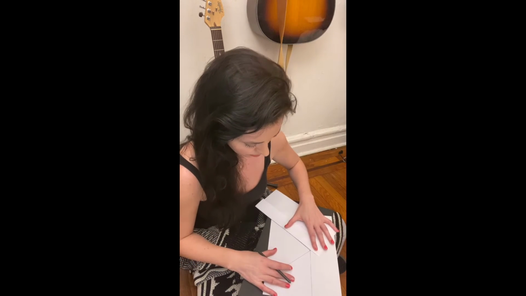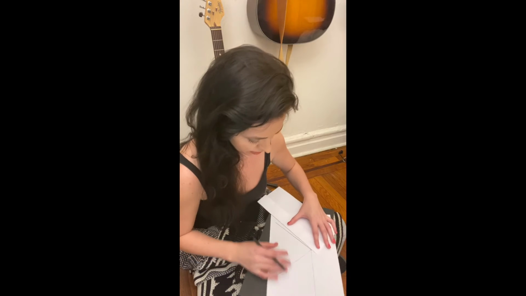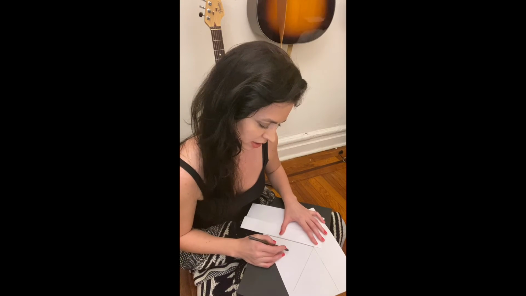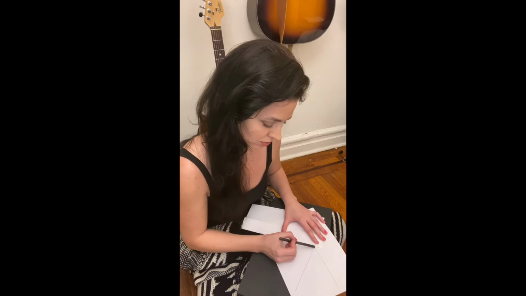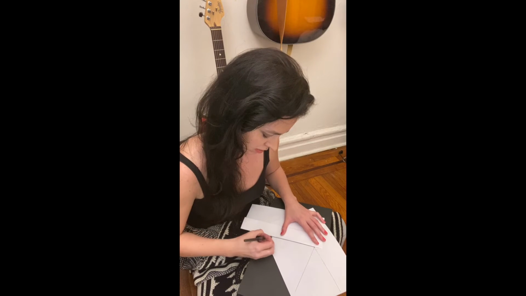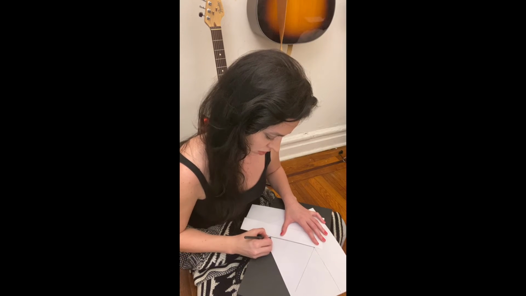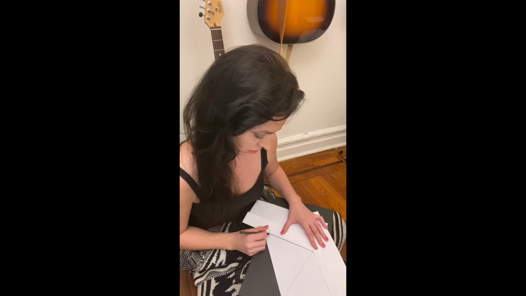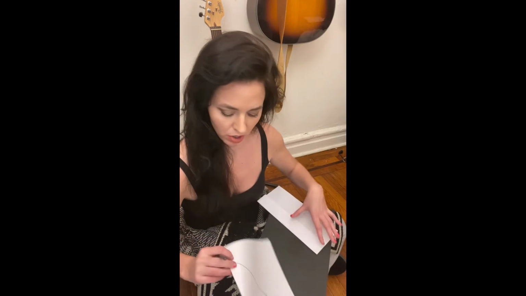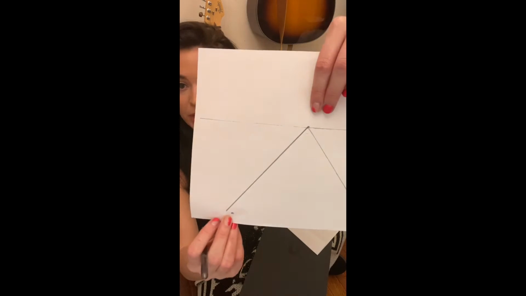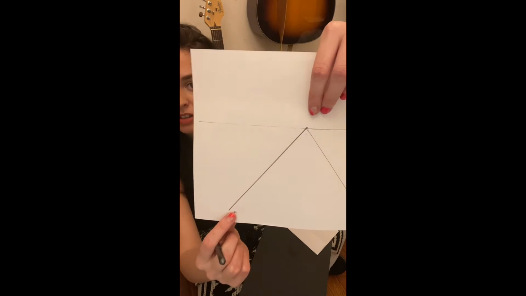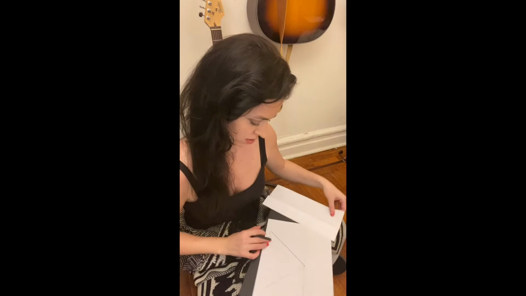And for the rails, I'm making basically another line that goes from the vanishing point and then about half a centimeter or half an inch apart from that. So I'm going to connect here to here, this point to here.